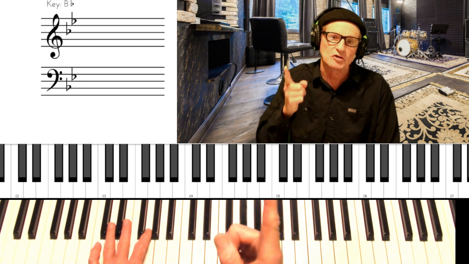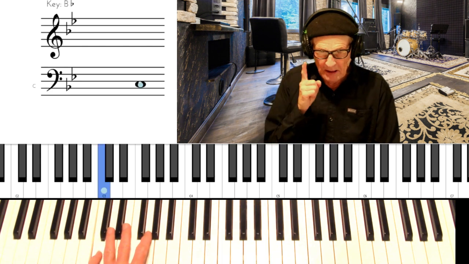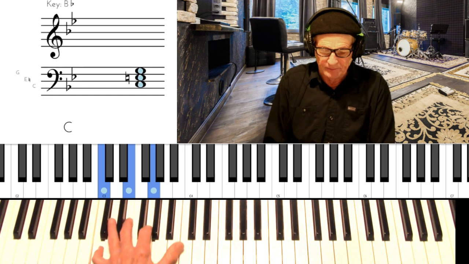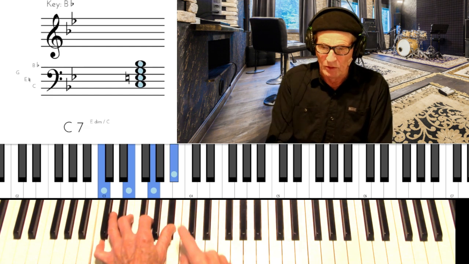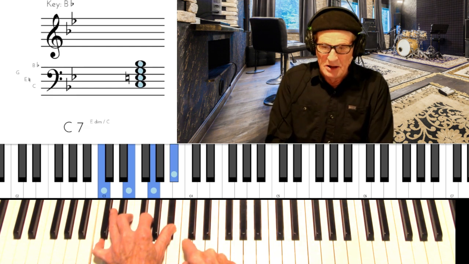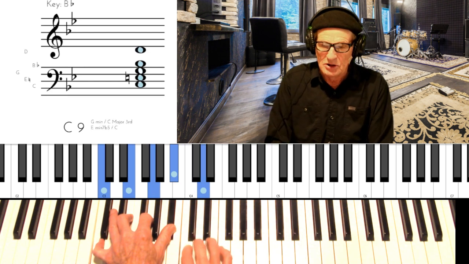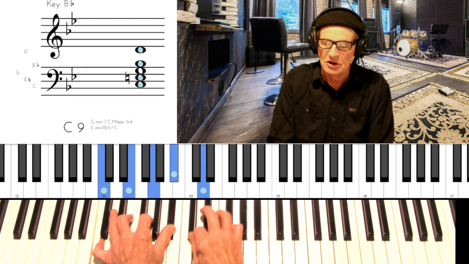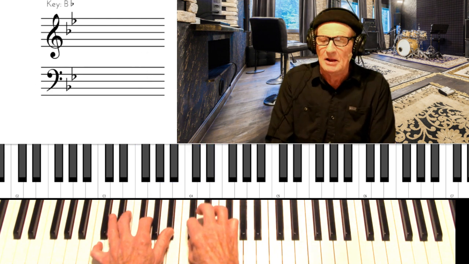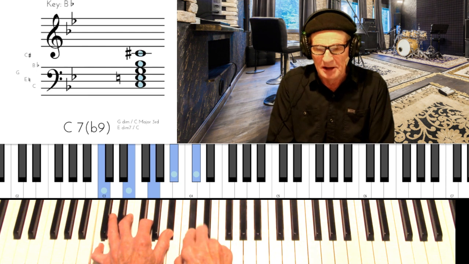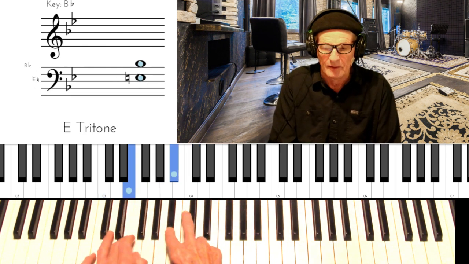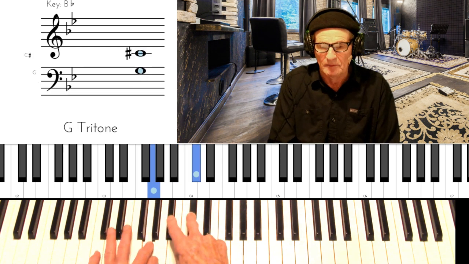Let's look at it from the point of view of a C chord. There's our triad. Add the flat 7 or that minor 7 interval. Here's the octave or 8. Here's the major 9. So now a half step higher would be the sharp 9 and a half step lower would be the flat 9. So now let's look at the flat 9. It has 2 tritones in it. It has this one and this one.